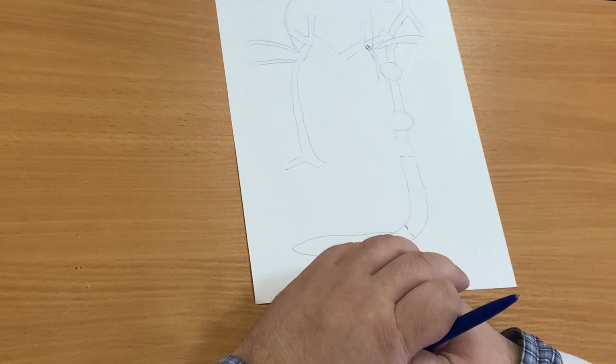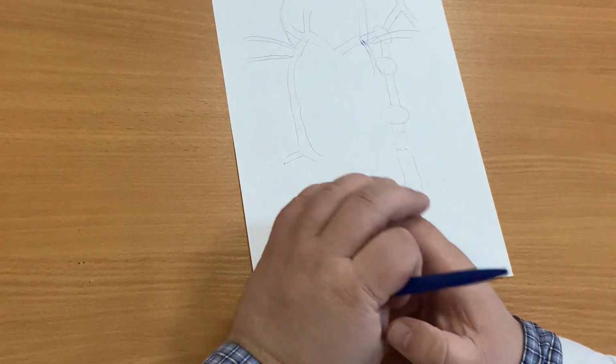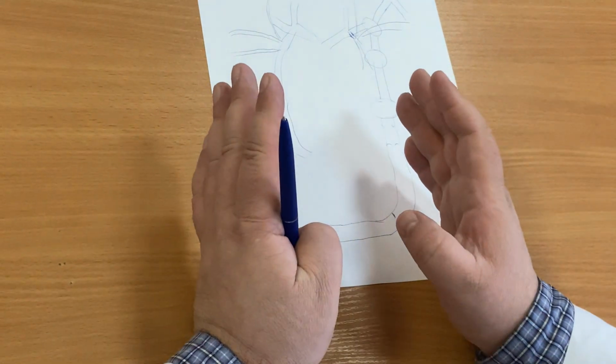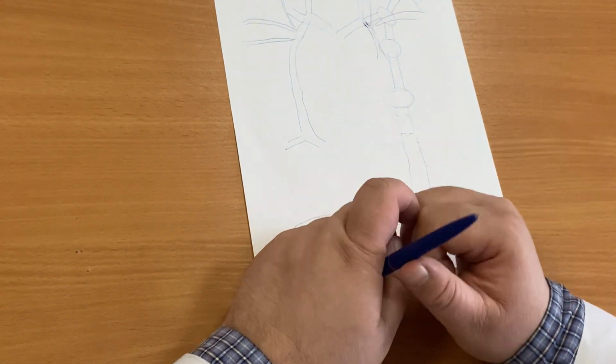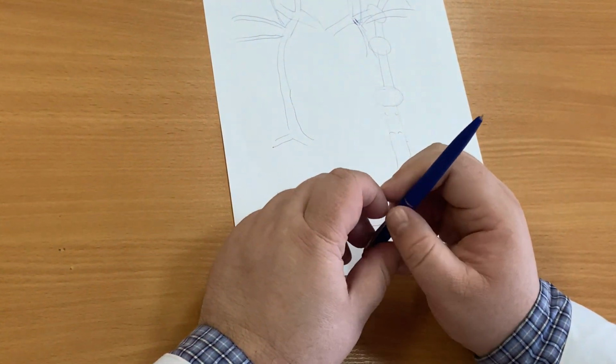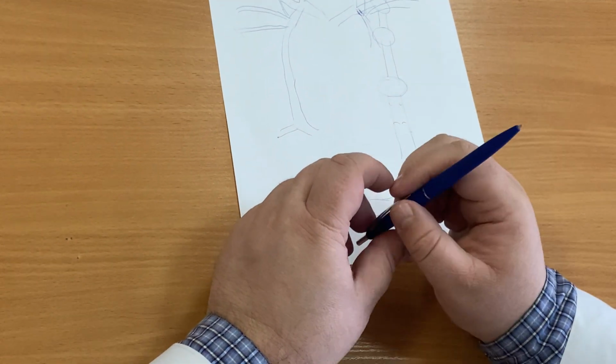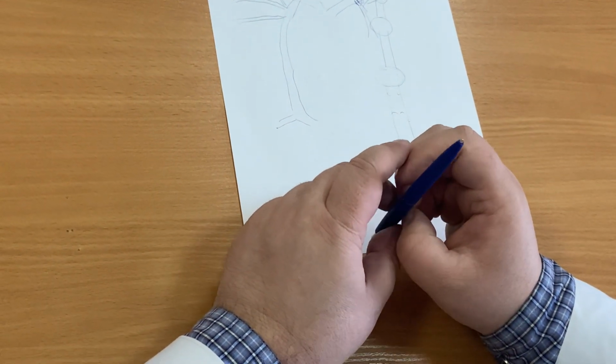In the lobule, lymphatic capillaries are absent. In the interlobular space they are present, but inside the lobule of the liver, lymphatic capillaries are absent. In the glomerulus of the kidney, the same. There is no lymphatic capillary.